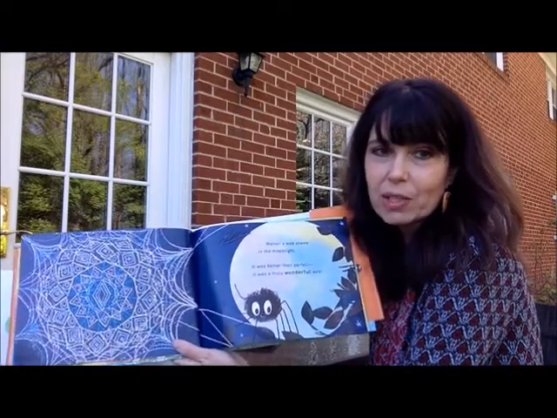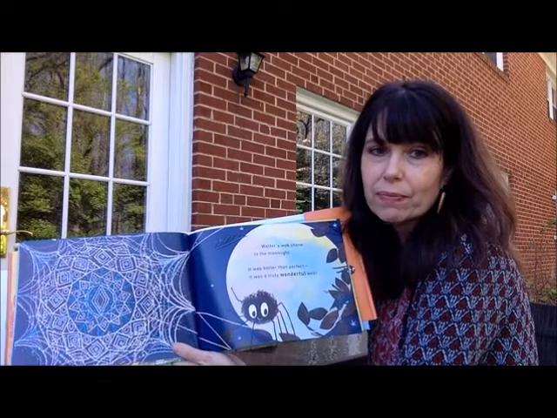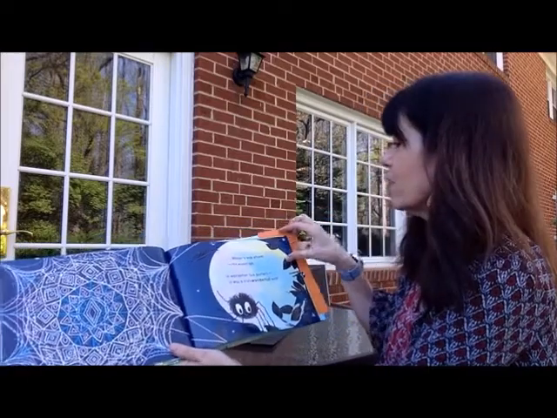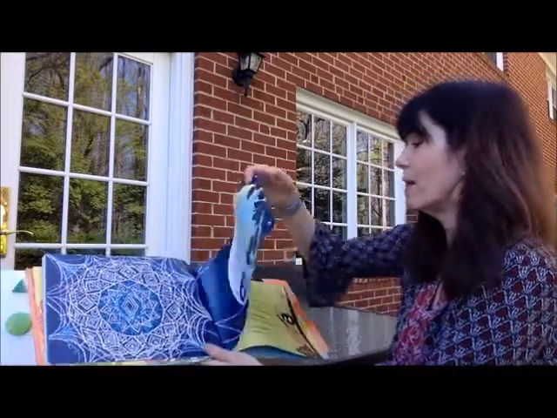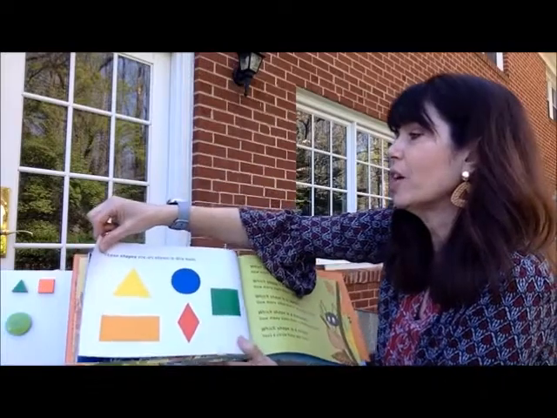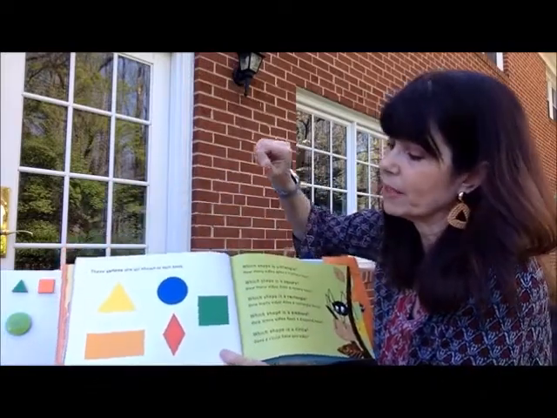Wow, my friends, what shapes do you see in that web? I see all sorts of shapes. Do you see triangles, rhombuses, squares? There's a lot of shapes inside that wonderful web. These shapes are all shown in this book. Let's go over them again.